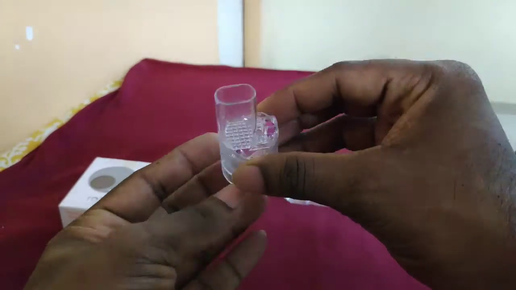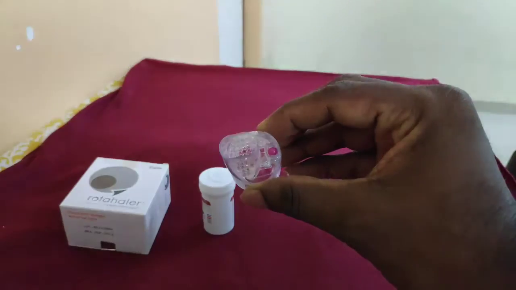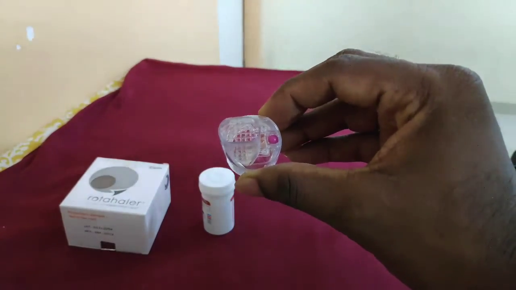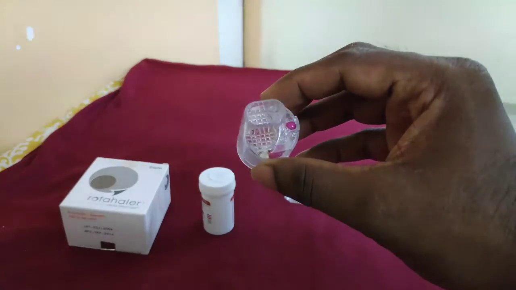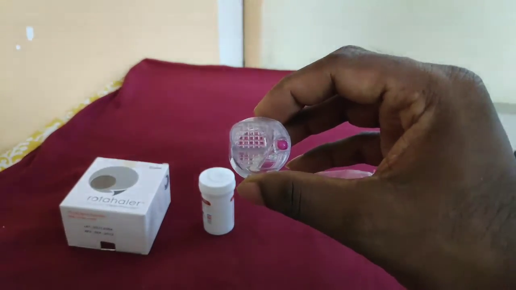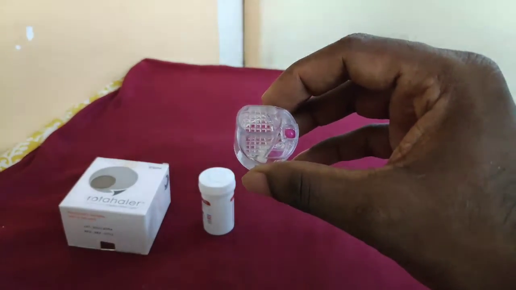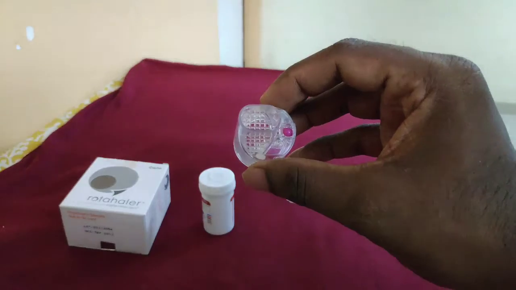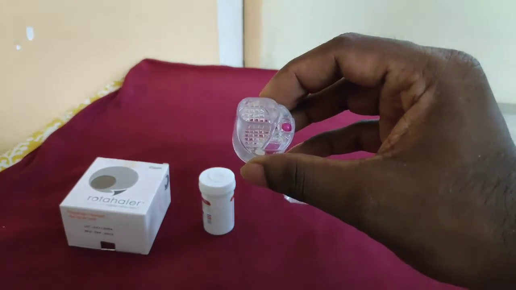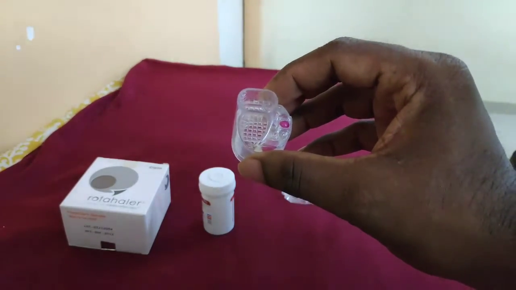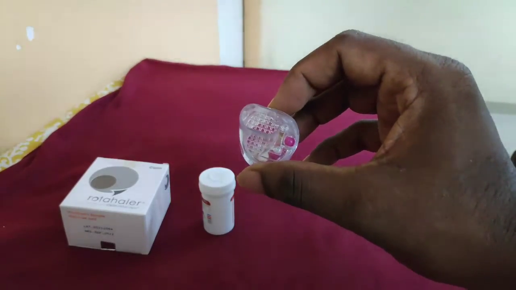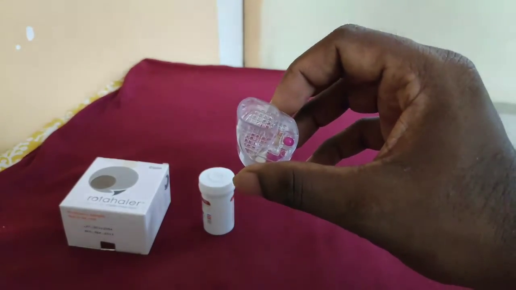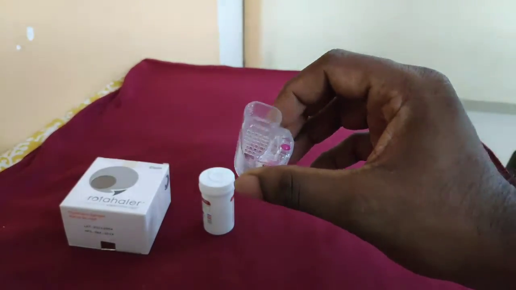After this you have to keep it in your mouth and inhale it. You have to do this 2 to 3 times so that the whole dry powder goes directly into your lungs, so that it can give you relief from your problem or from chronic lung diseases.